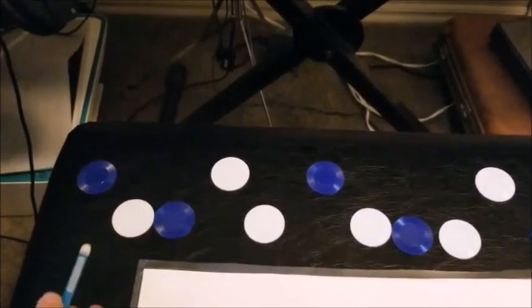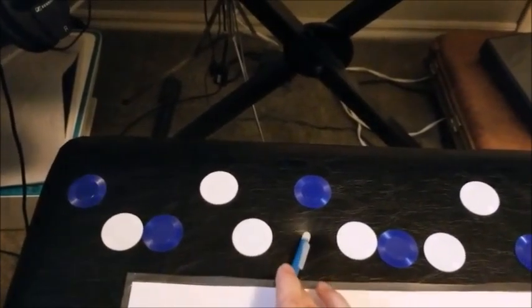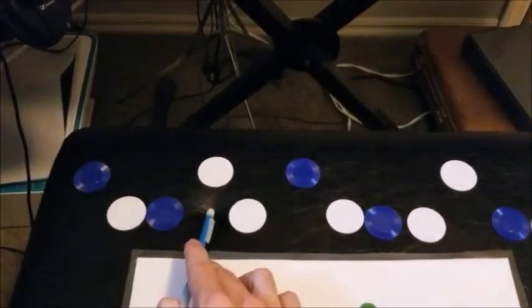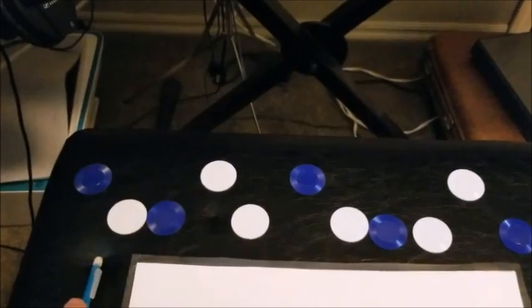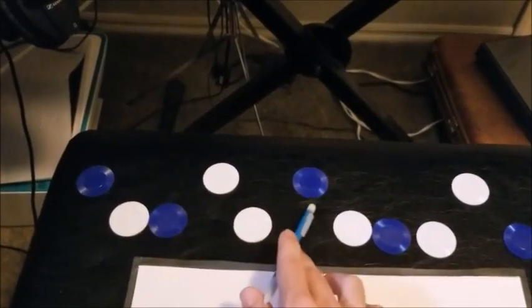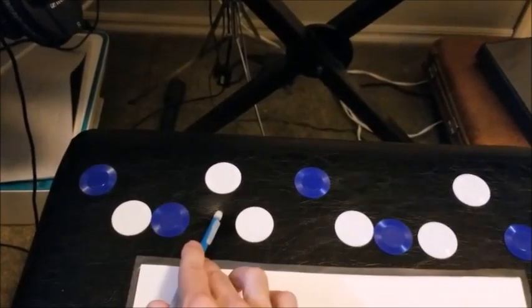Okay. Second inversion, here's the root. D flat, F, A flat, C. This is D flat 7 in second inversion. Okay. Or C sharp, E sharp, G sharp, B.